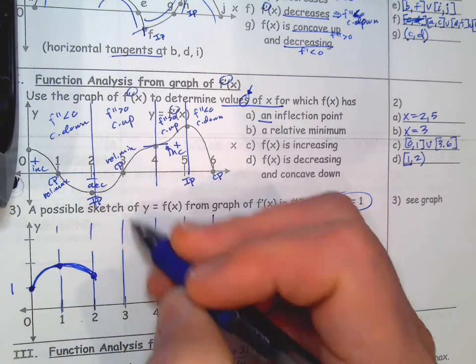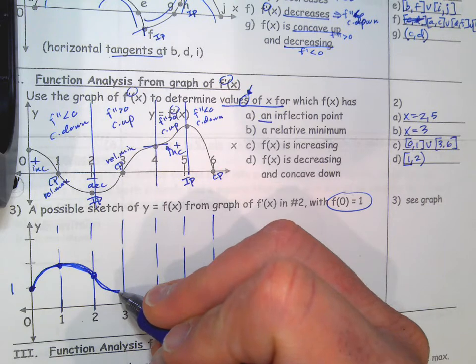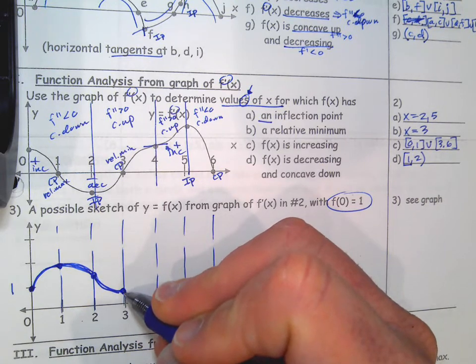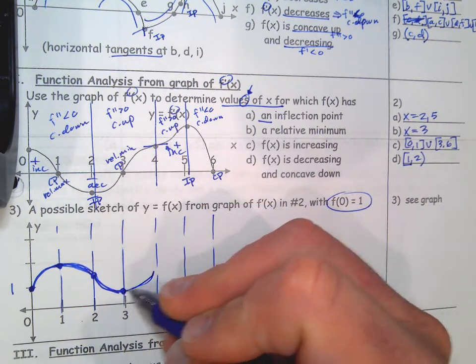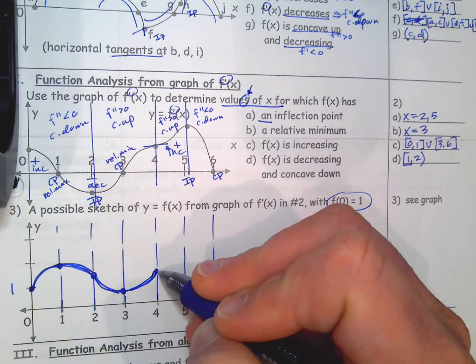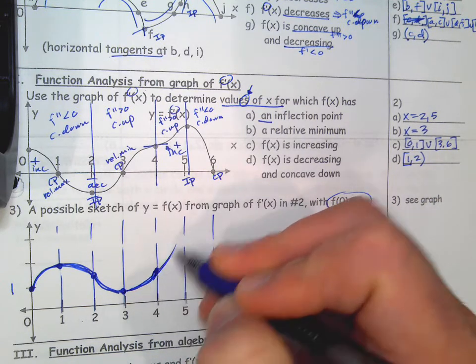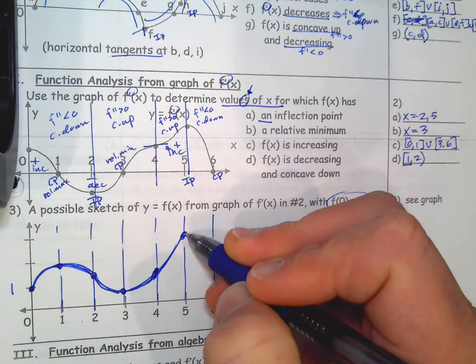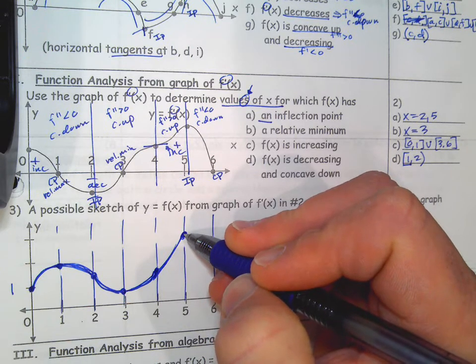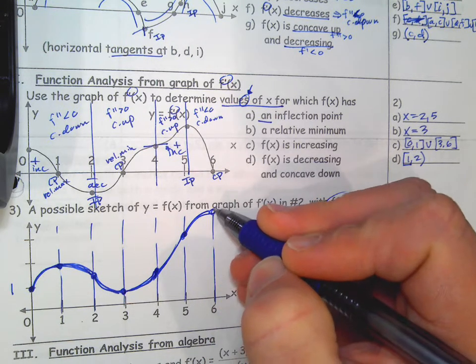2 to 3, it's going down but concave up. 3 to 4, it's going up and concave up. 4 to 5, it's going up and concave up. 5 to 6, it's going up and concave down. So it should be a nice smooth graph.